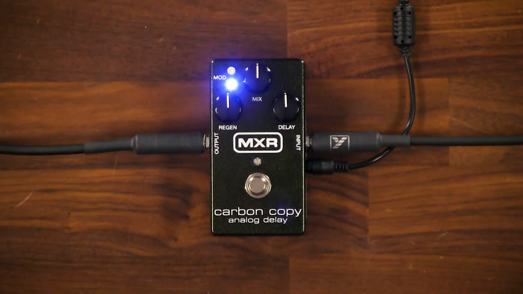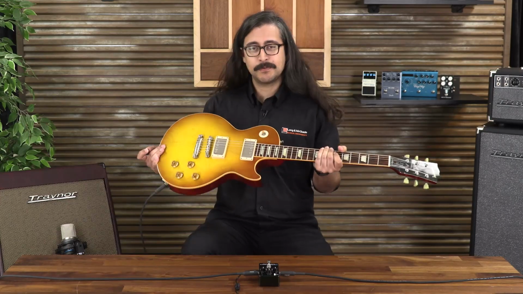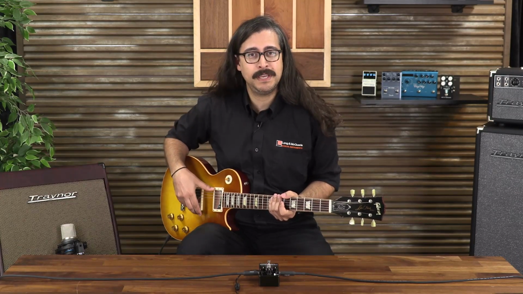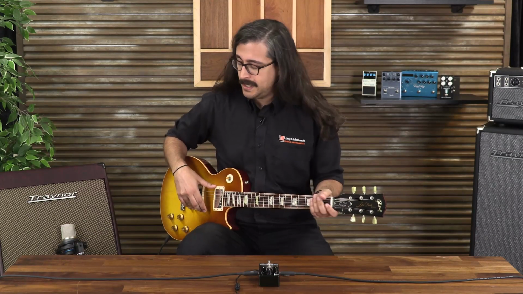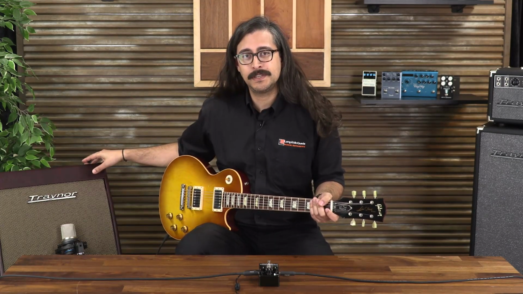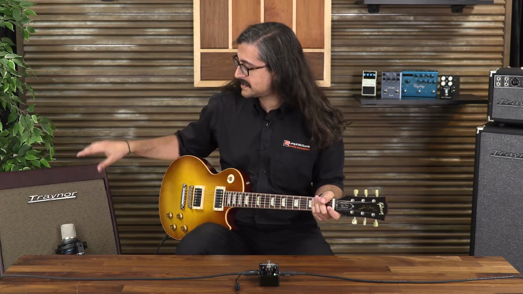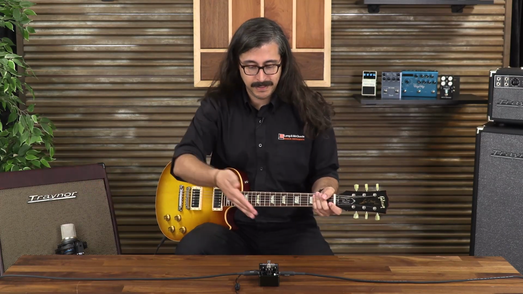So let's check it out and hear what it sounds like. Before we get started, let's talk for a minute about the signal chain. This is my trusty rusty 58 reissue Les Paul. I got some low output PAF style pickups in here. The amp is a Trainer YCV20. This is a 20 watt EL84 based amp with a Celestion greenback speaker in it. And then we got the pedal in the middle, nice and simple.